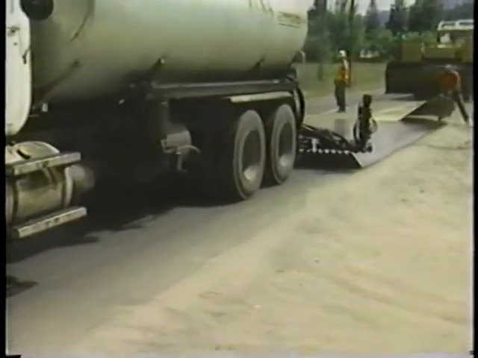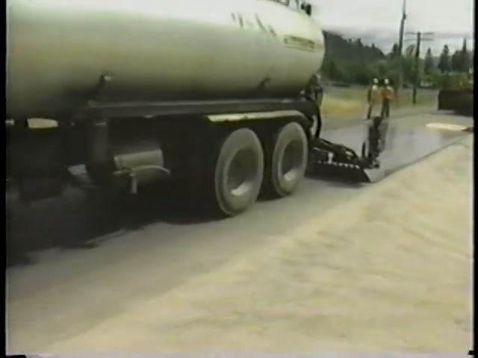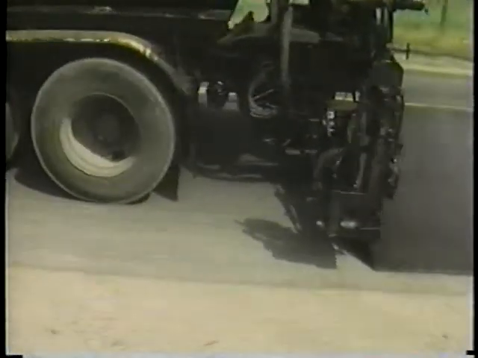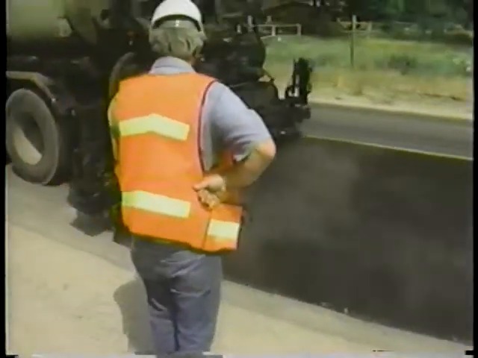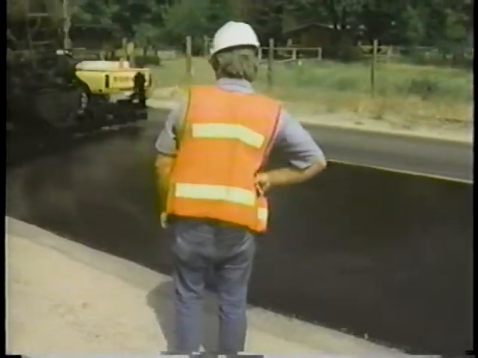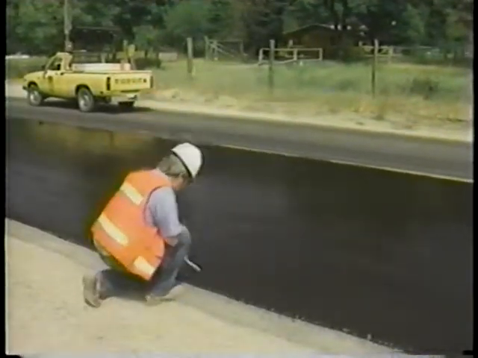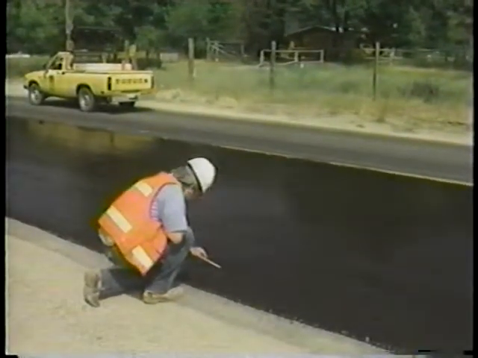Emulsions contain both liquid asphalt and water. After application, the water evaporates and leaves only the liquid asphalt on the surface. This is called breaking. You can actually see this happening, the emulsion turning from brown to black as the water evaporates.